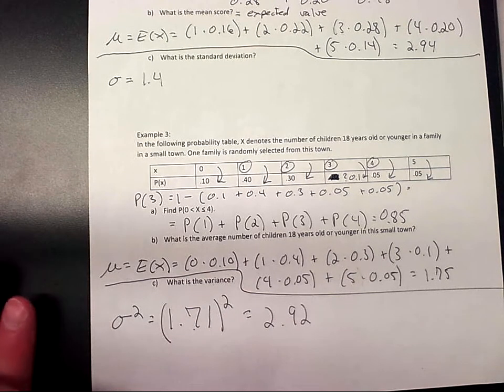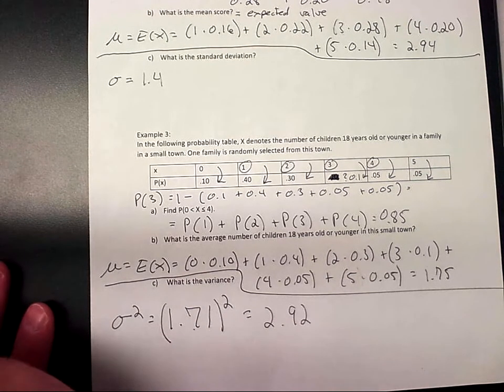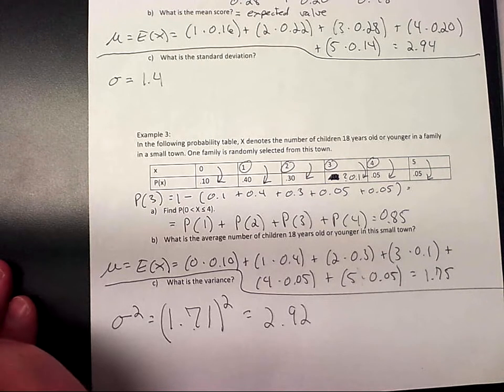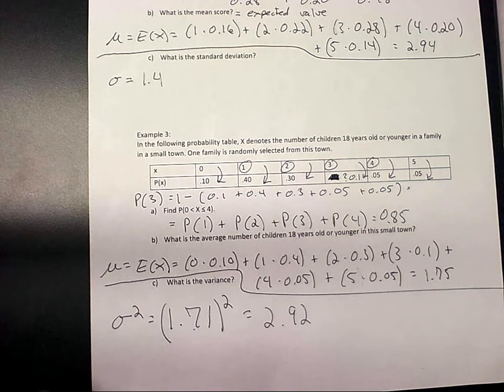I didn't calculate this out, so I'm kind of relying on you all. All right, everybody good with how to get 2.92? Any questions about this whatsoever? All right. Then let's move on to the next section of Chapter 4.